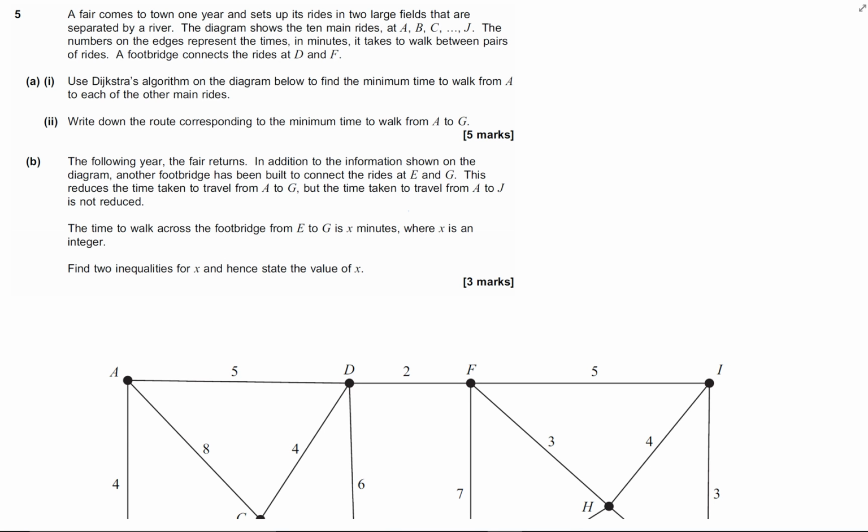So question 5 then is the Dijkstra's algorithm question. We've got the fair that comes to town and sets up rides in 2 large fields that are separated by a river, and then we're being given all of the walking times between the different rides. So 5A part 1 asks us to use Dijkstra's on the diagram to find the minimum walk time from A to every other ride.